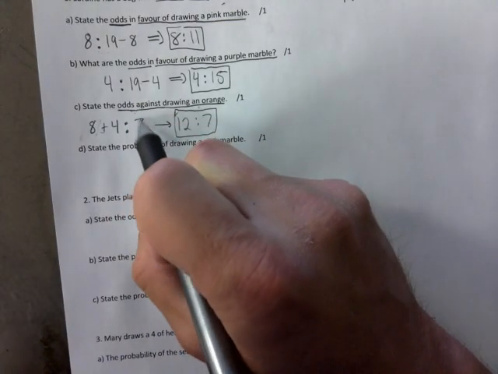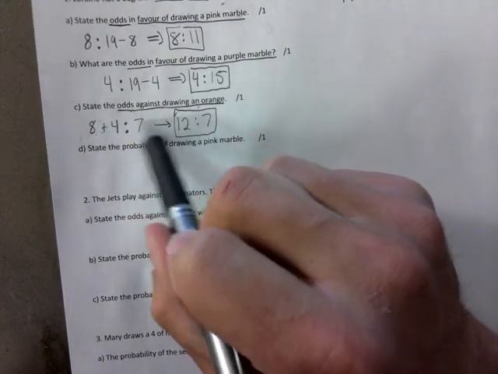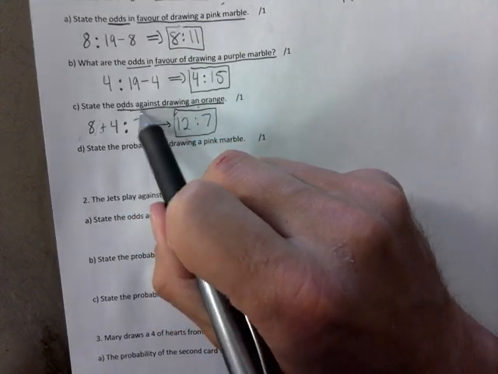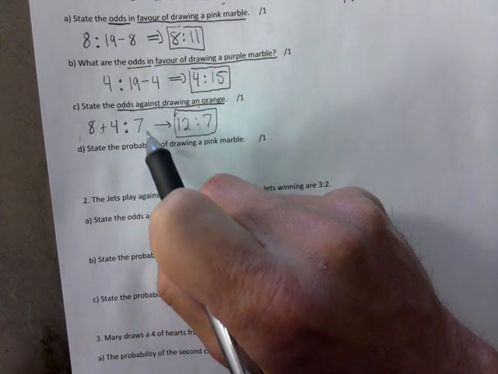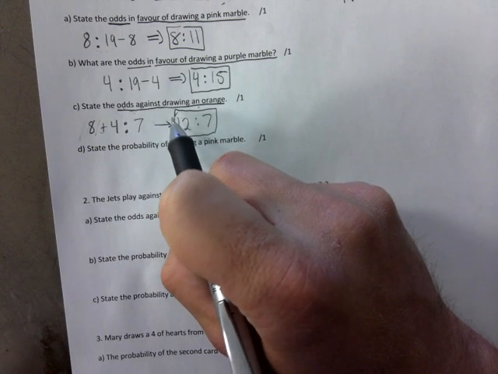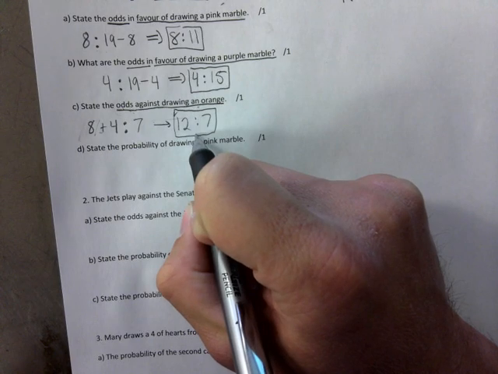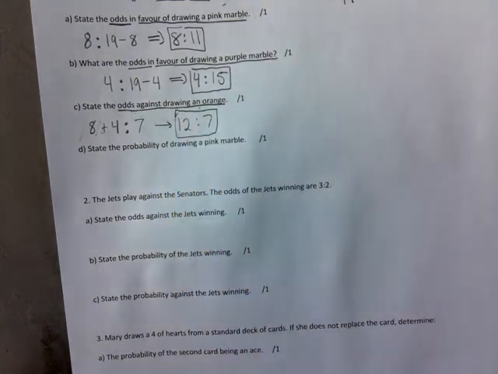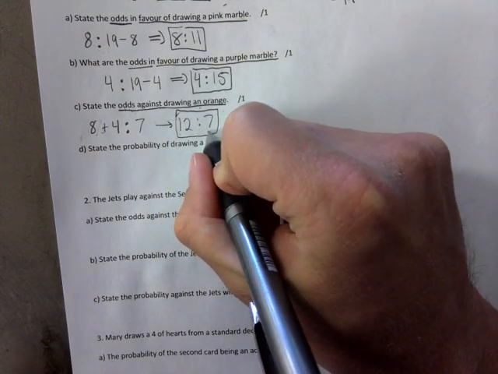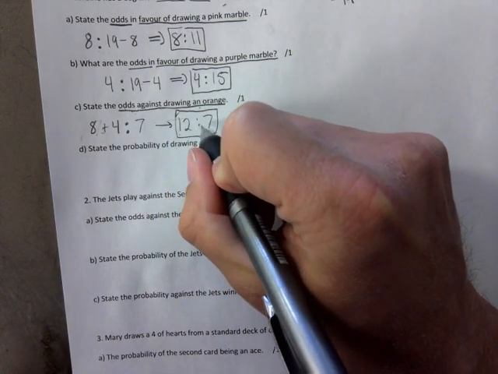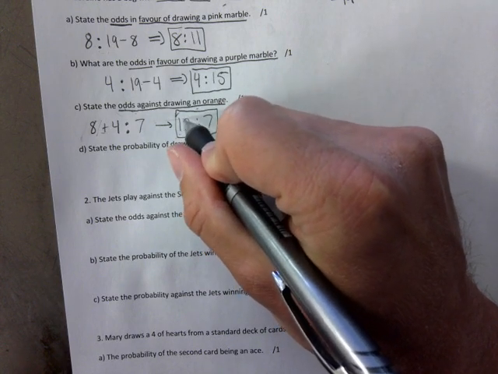It wasn't a question here, but I did get some questions where people were getting mixed up with this. So again, this is odds against drawing an orange marble. What if I asked what are the odds in favor of drawing an orange marble? In favor of drawing an orange marble, well, this is against and that is in favor of. So if we want to know the odds in favor of drawing an orange marble, we just put that first because that's what we want to know. So we just switch these two.